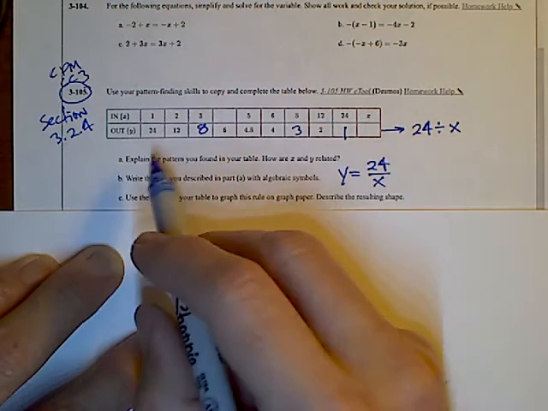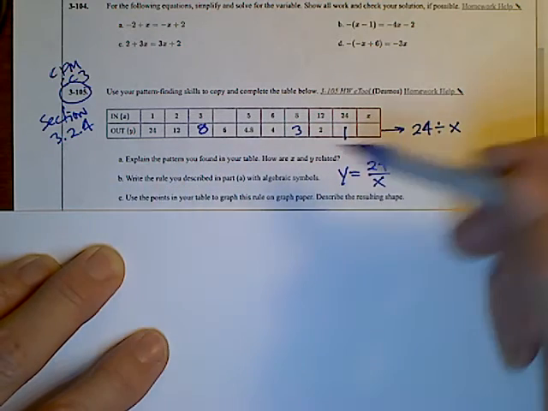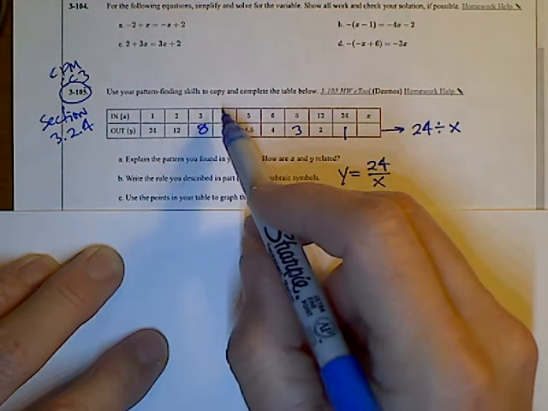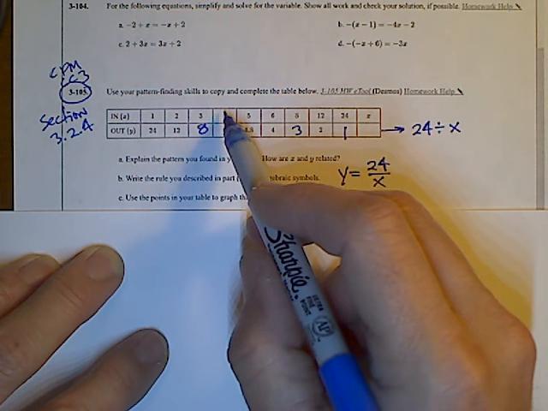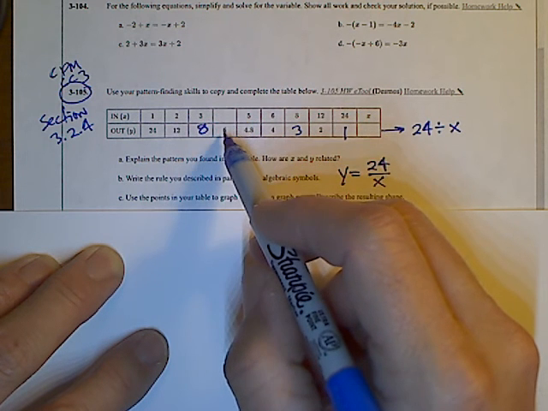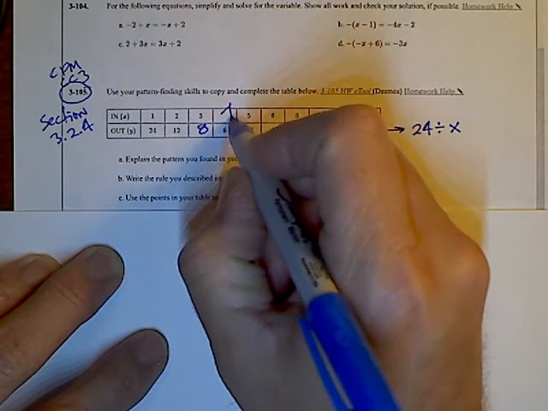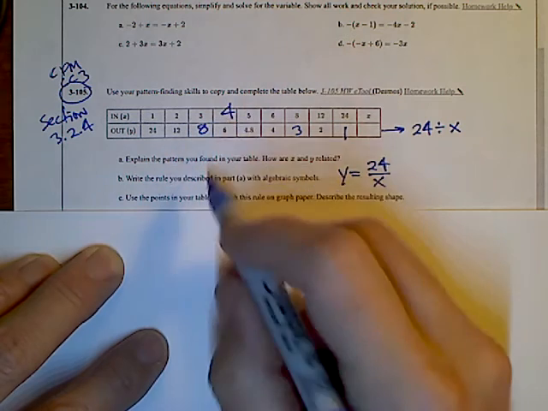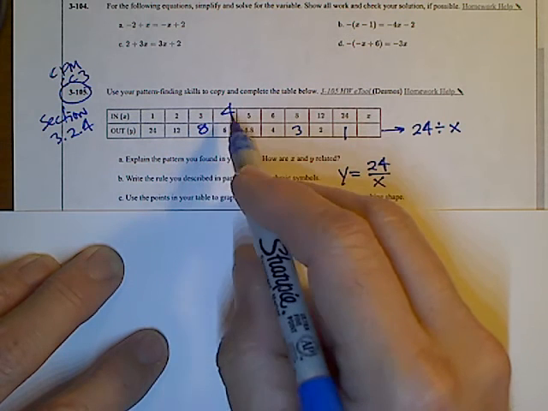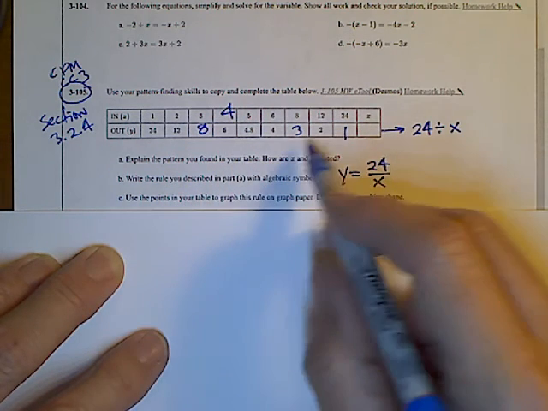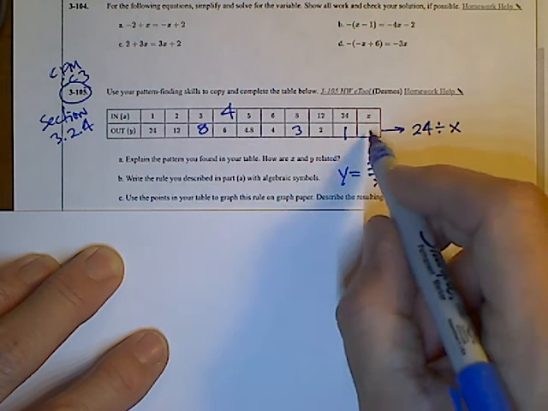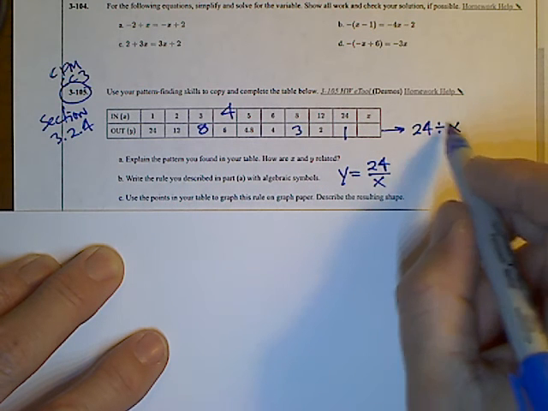The pattern is that I'm going to take 24 and divide it by my input, which is X. So this is one way of writing that, 24 divided by X. But when we talk about an equation, we usually do not have the division symbol.